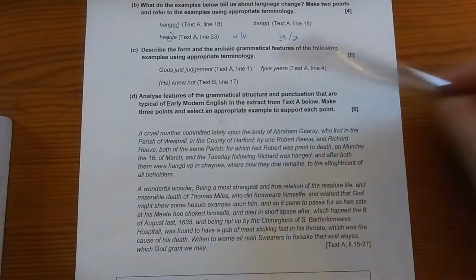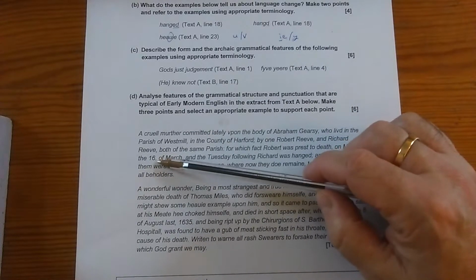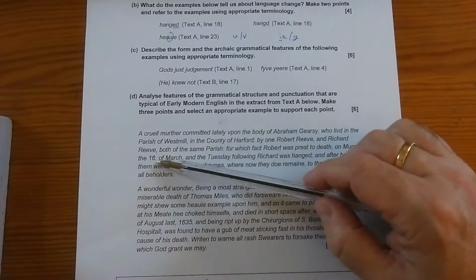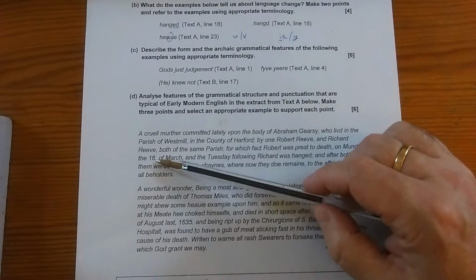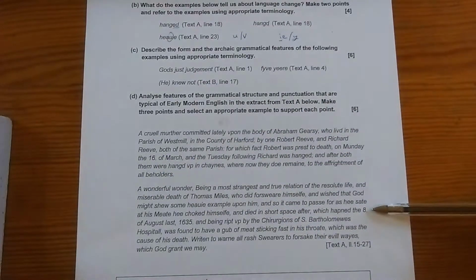Other things you might notice, the full stops instead of the TH, so 16th would be modern English, 16 full stop, and 8 full stop. Those are to indicate the ordinal number. Okay.